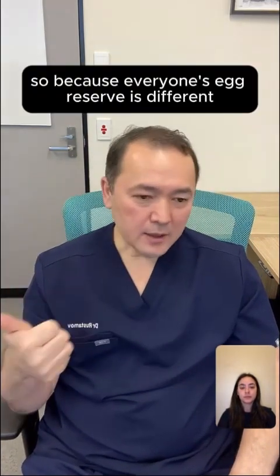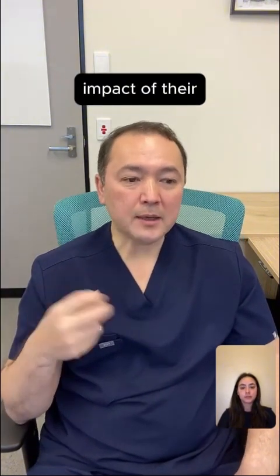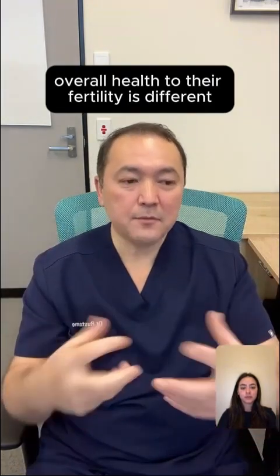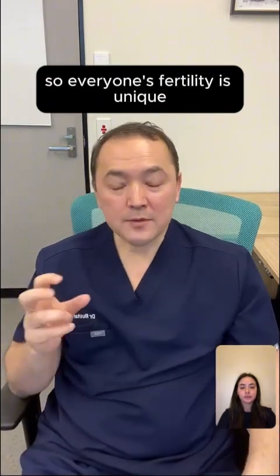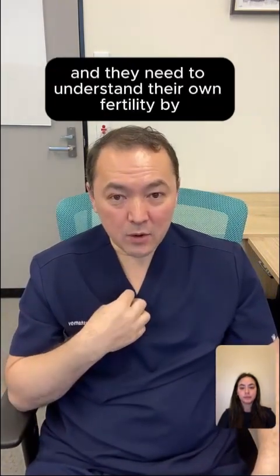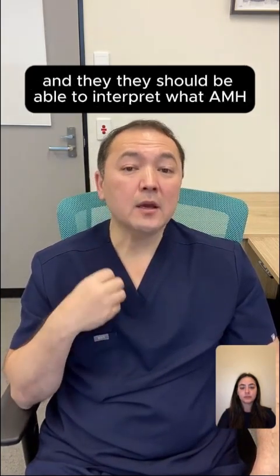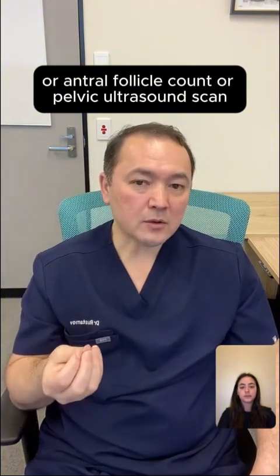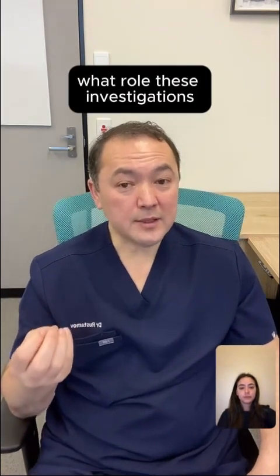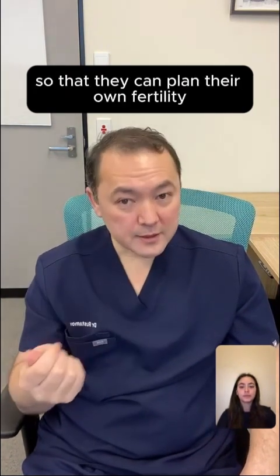Everyone's egg reserve is different, egg quality is different, the overall impact of their health on their fertility is different, fertility purpose is different, fertility timing is different. So everyone's fertility is unique, and they need to understand their own fertility by doing the AMH test, for example, and they should be able to interpret what role AMH, antral follicle count or a pelvic ultrasound scan play in their understanding of their fertility, so that they can plan their own fertility.